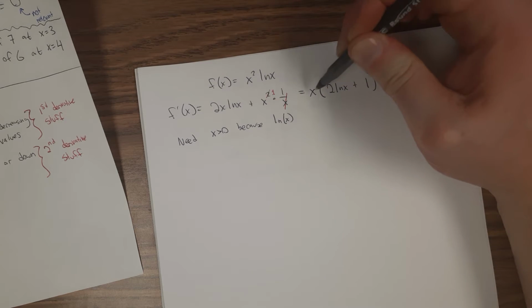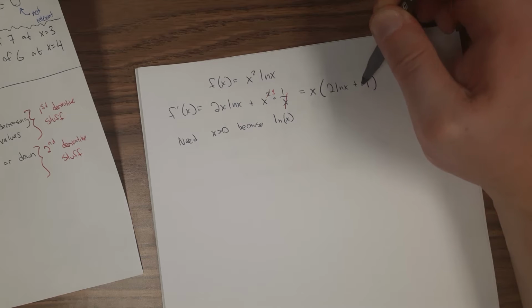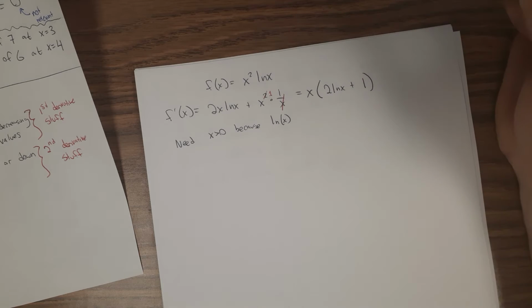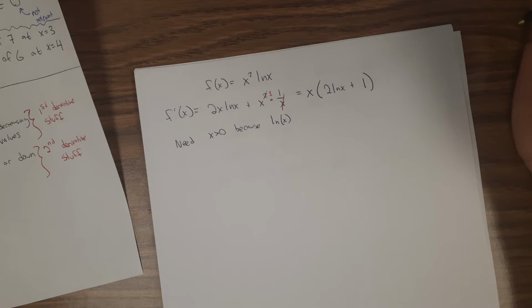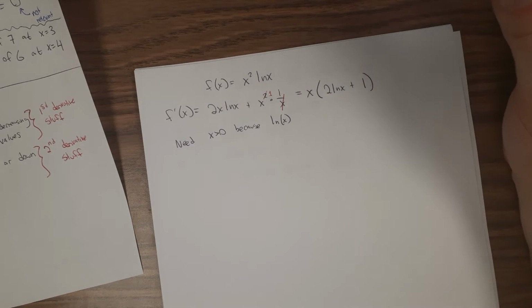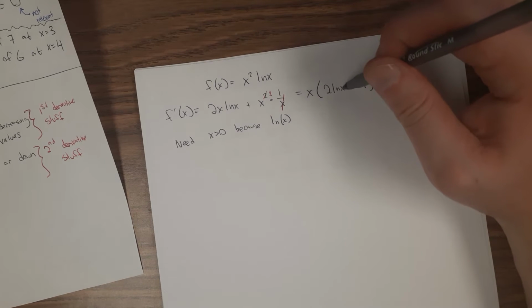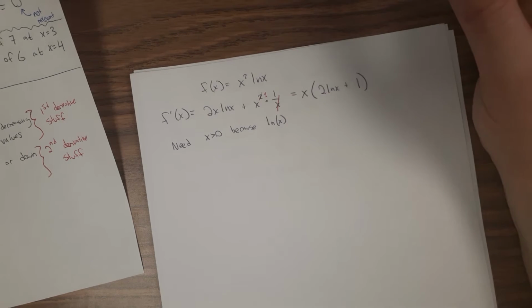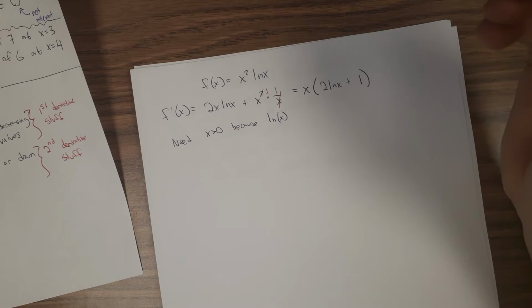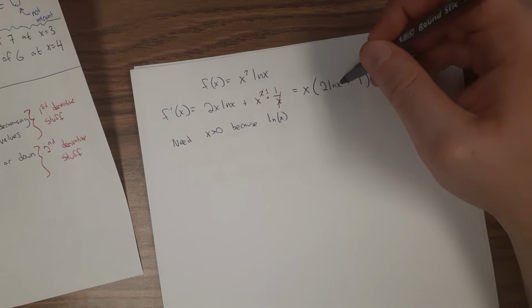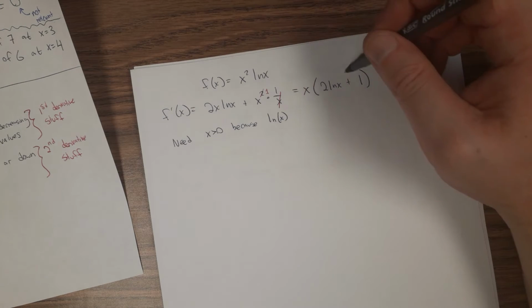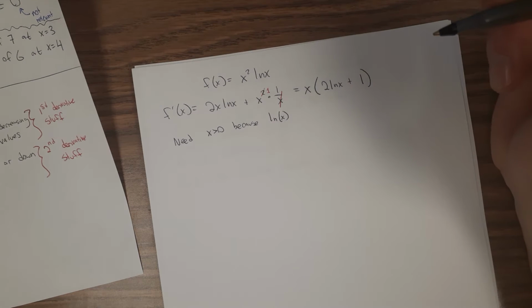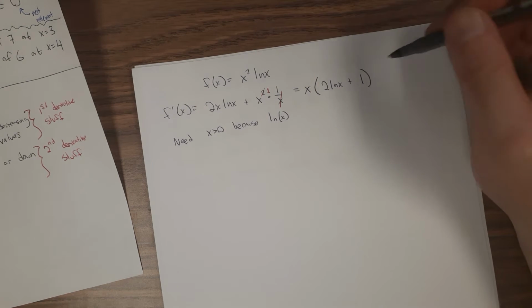So when I'm looking for spots where the derivative is undefined, really I'm looking for spots where the derivative is undefined, but the original function would be defined. And I don't see any of those, at least not from the natural log. Because if I have a problem with the natural log here, I'm also going to have a problem with the natural log here. So basically, I can disregard any issues coming up with the derivative being undefined because of the natural log. So that shouldn't bother me.